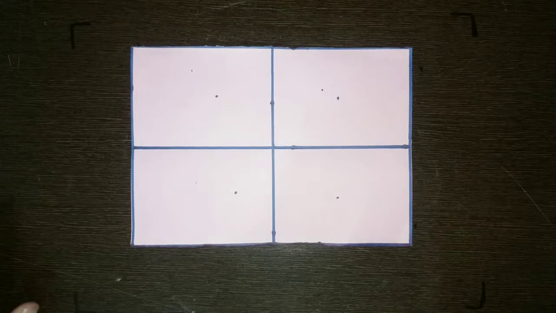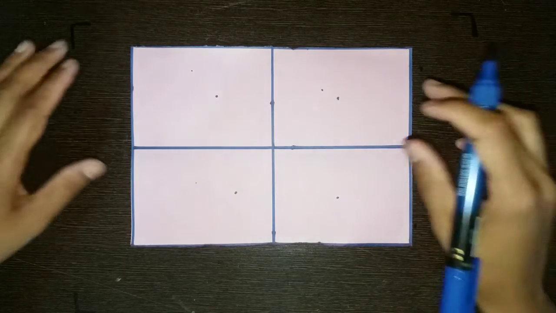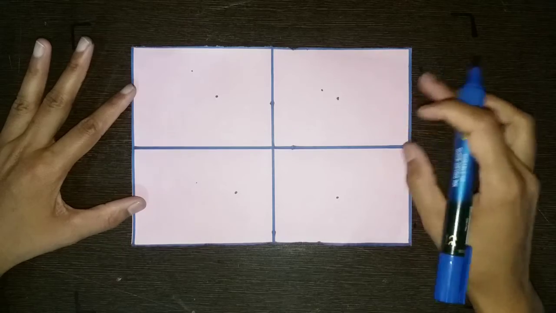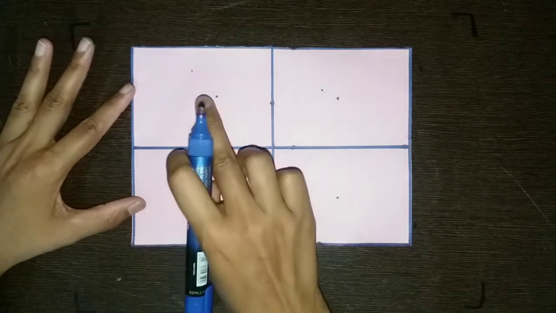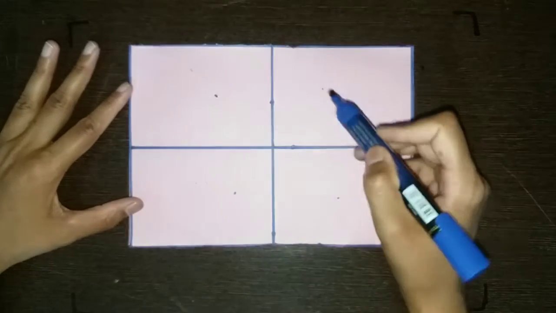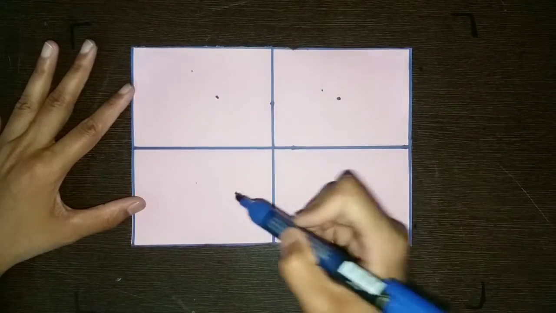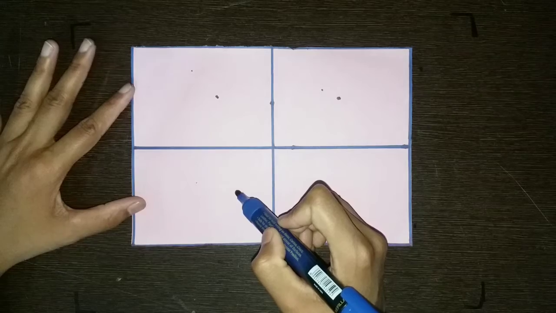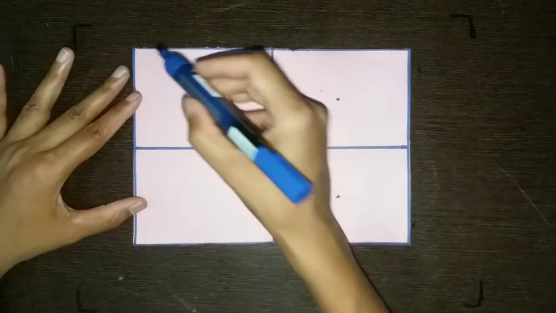Hello friends, today we'll discuss fractions. For explaining fractions, I have considered here one rectangular sheet. I have divided this rectangular sheet into 4 equal parts. This is the first equal part, second equal part, third equal part, and this is the fourth equal part. Now, I will consider here one shaded part.